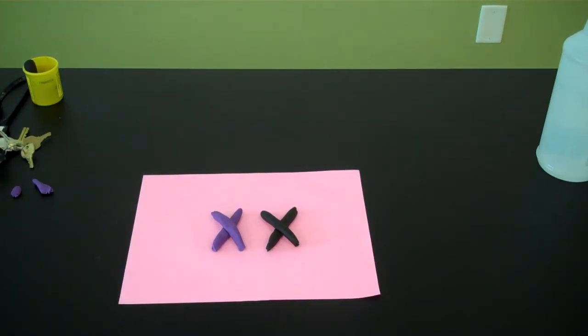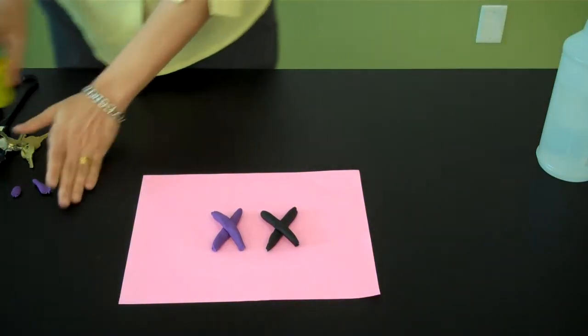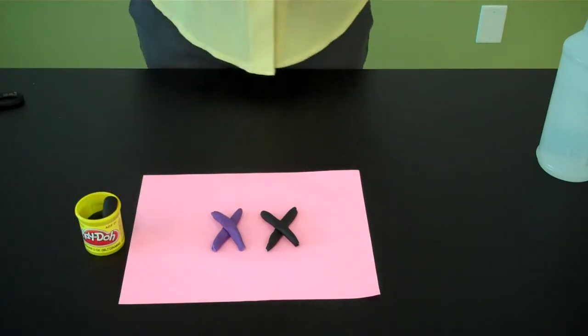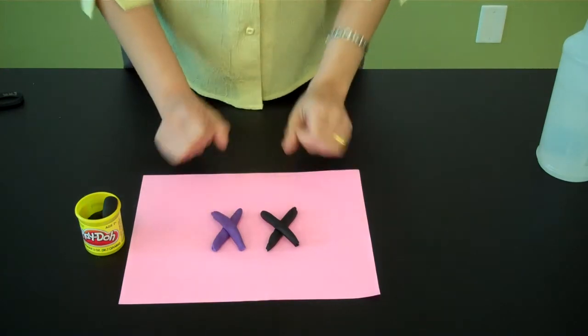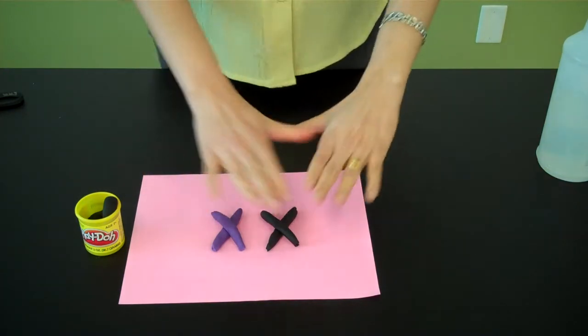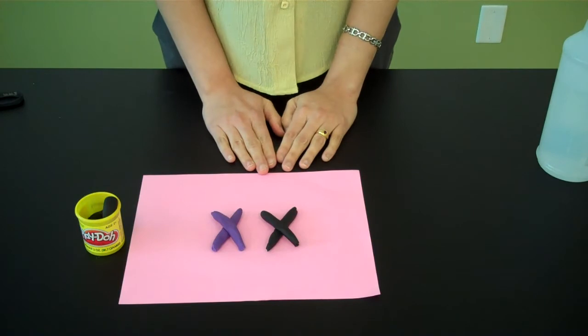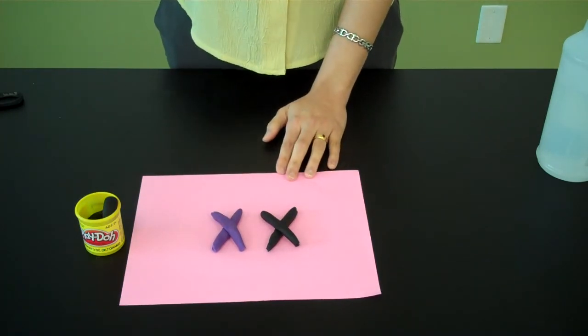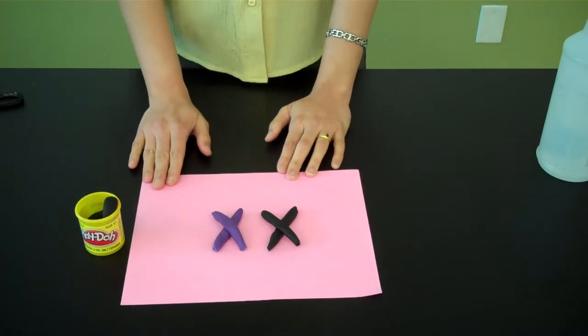Okay, for understanding of the events in meiosis, we are actually going to play a little bit with the Play-Doh. For your understanding, I have made this one single cell. Don't mind if the cell is rectangular shaped. It is a cell that has two chromosomes, just like what I drew on the board as a picture.